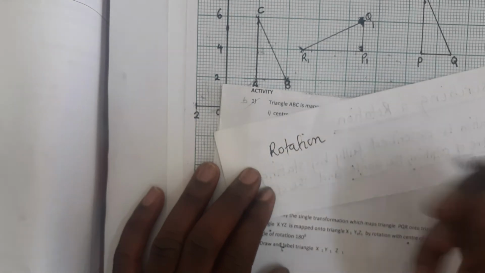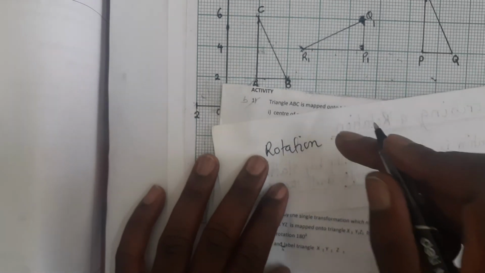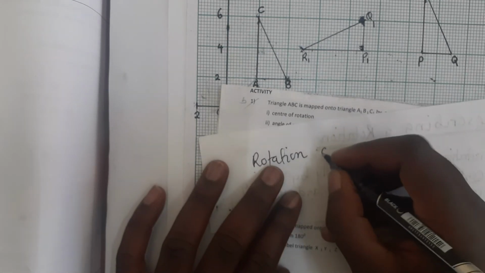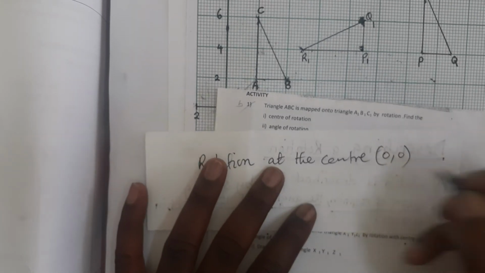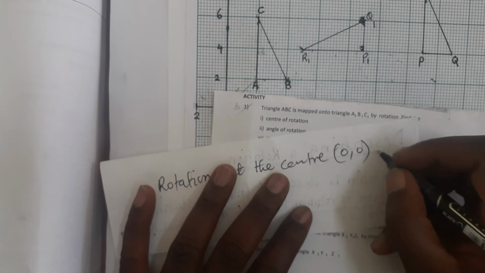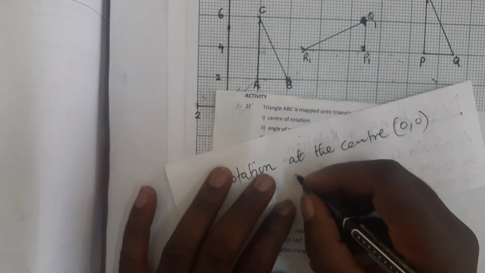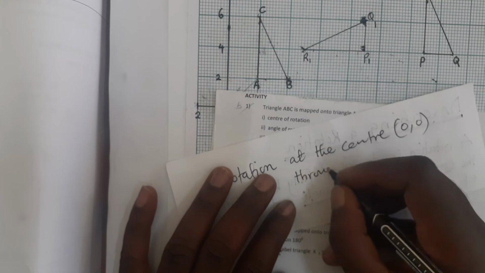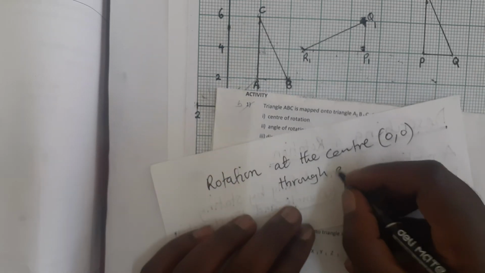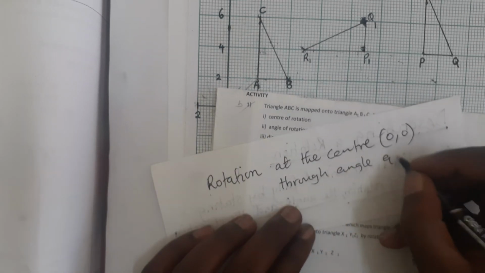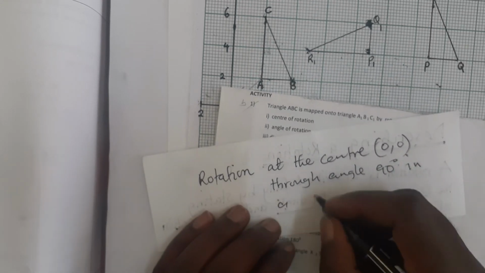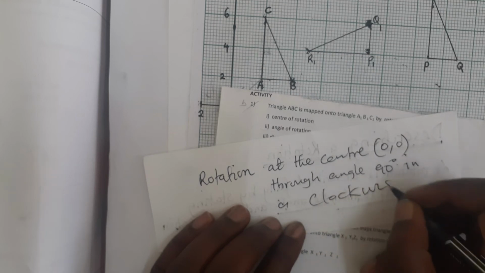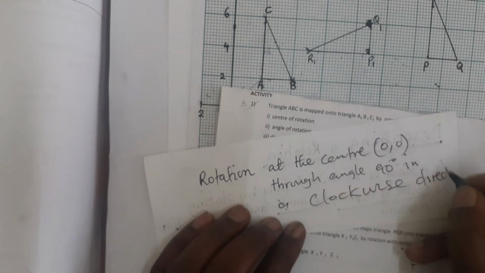It is a rotation at the center (0,0), or origin, and through an angle of 90 degrees in a clockwise direction.